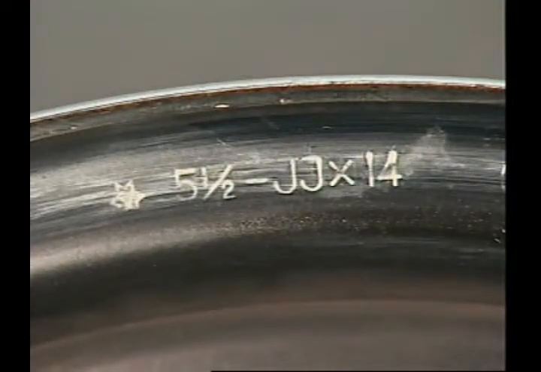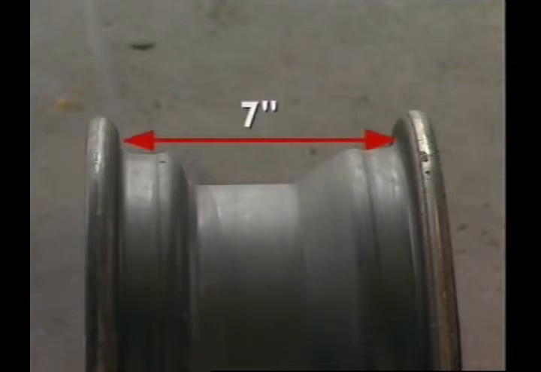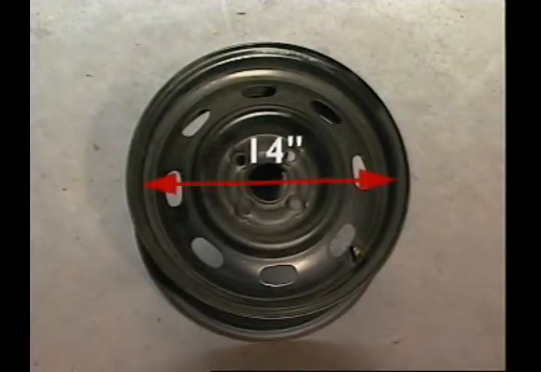The shape of well-based rims is provided by a letter code, such as J, K, JJ, KK. The width of the rim and the diameter is traditionally stated in inches. A rim designated 7 JJ by 14 would refer to a rim measuring 7 inches across the rim flanges and 14 inches in diameter from bead seat to bead seat, with the profile conforming to a JJ code.